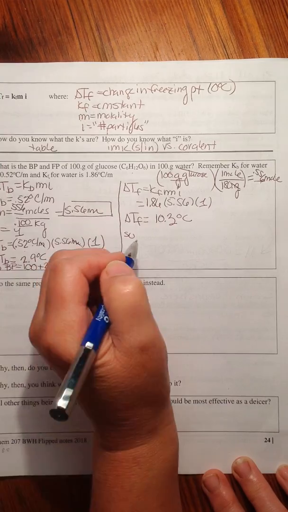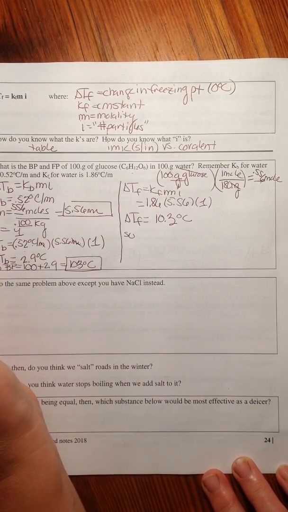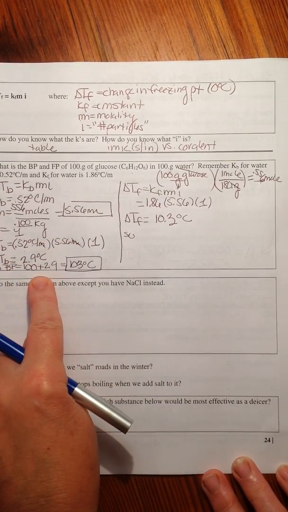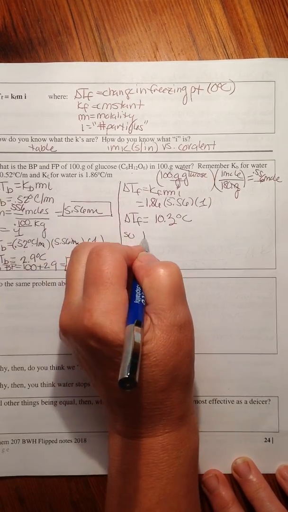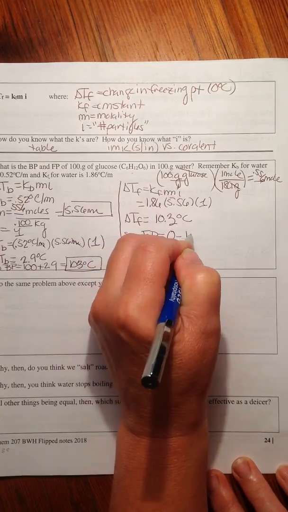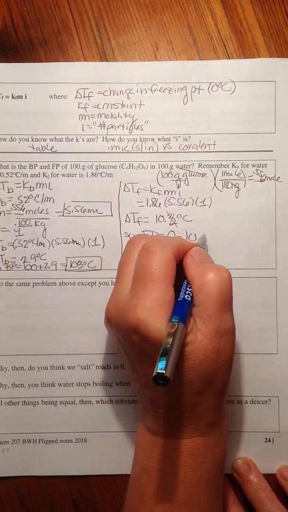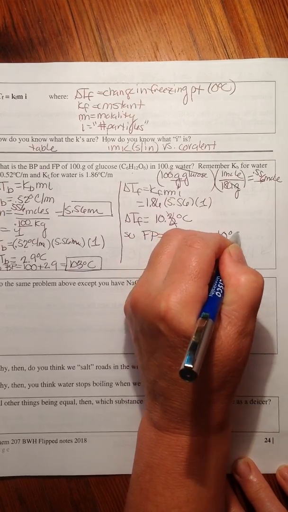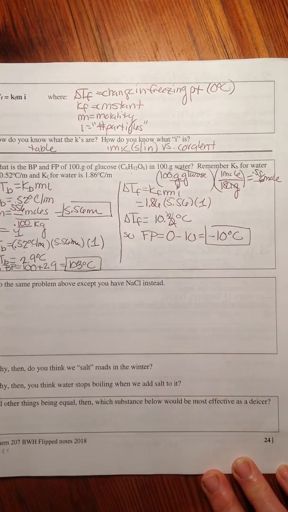So remember, it's a freezing point depression. So instead of adding, a depression means we're going to subtract. So freezing point is going to be 0 minus 10. We're going to drop the 0.3, minus 10 degrees Celsius. Okay?